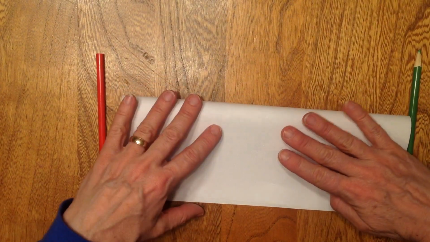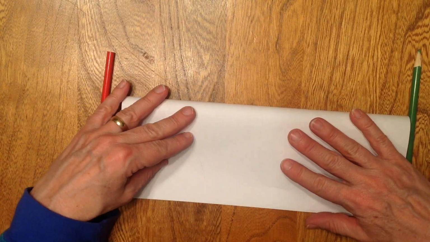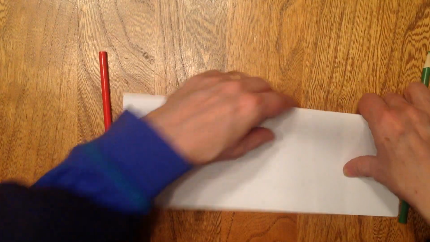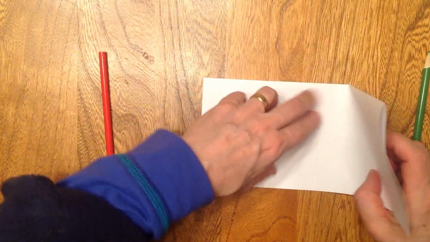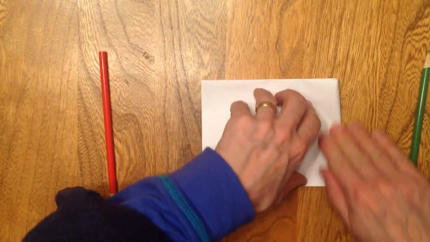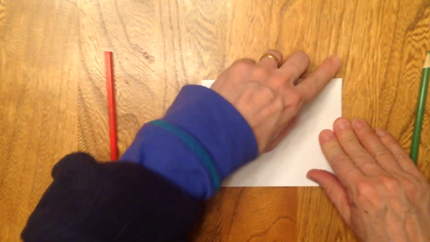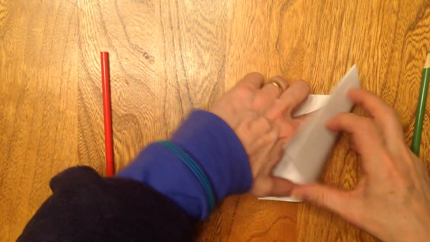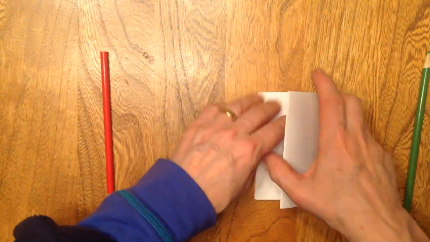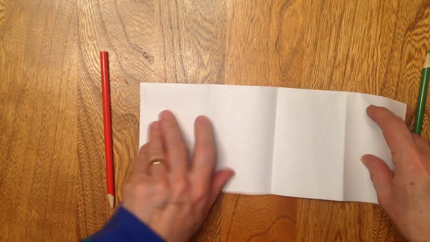So let's get started. This is going to be a four tab foldable. What we're going to do is fold this in half, hot dog style. So go ahead and fold it. And then we're going to fold it again, hamburger style, and put a crease in it. And then one more hamburger fold. Okay. Then we're going to open it up, and when you open it up, you should have 4 sections.